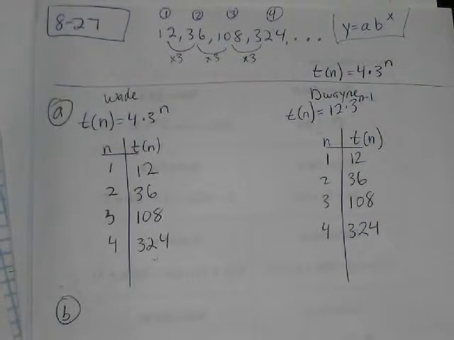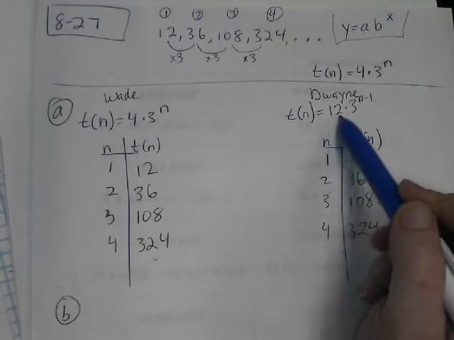I will tell you what the book said. The book said the coefficient is the first term of the sequence, and the exponent is n minus 1. Well, that's not very much explanation. Well, that's what I said too. That's the first term. It's the starting number.